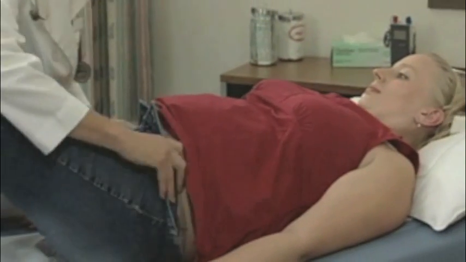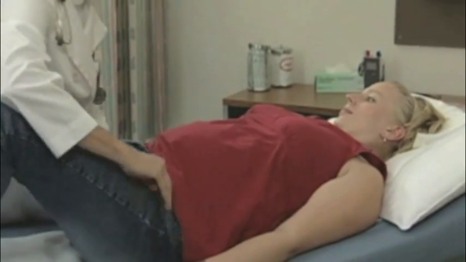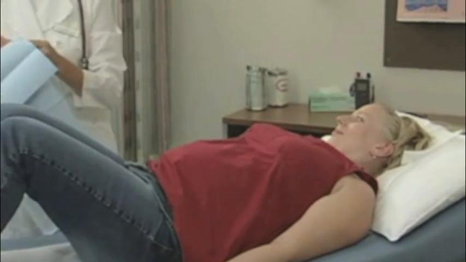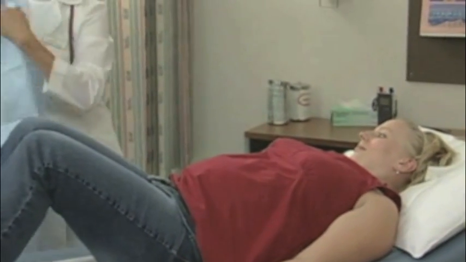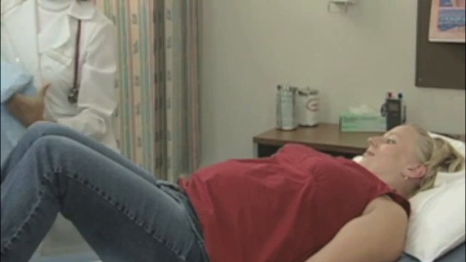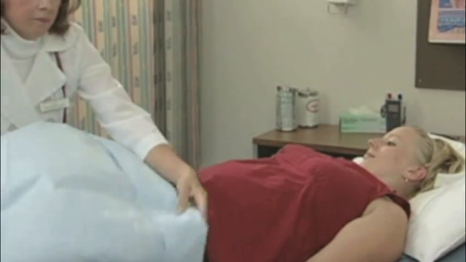Okay, Heather, I'm going to have you take your jeans down a little bit so I can examine you more thoroughly. Great. Perfect. I'll put a drape on you. Lying in the supine position may have an adverse effect on the blood supply to the infant.